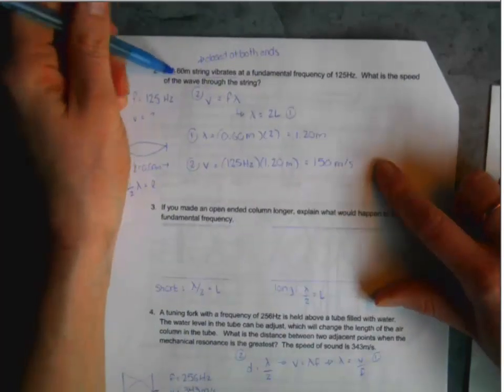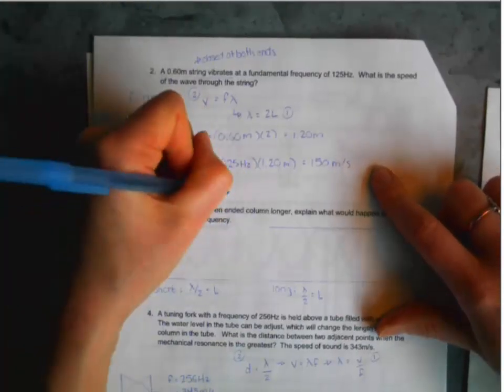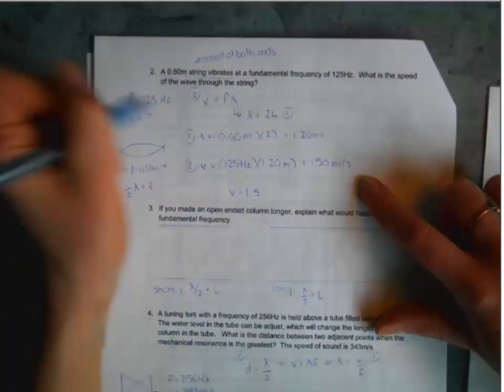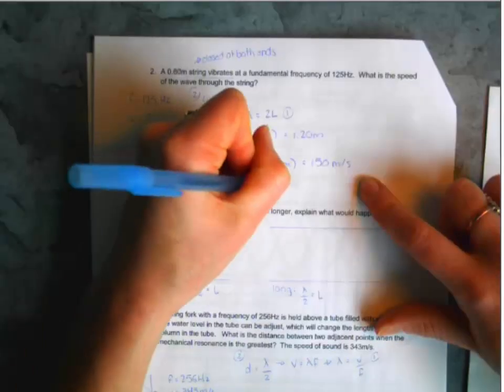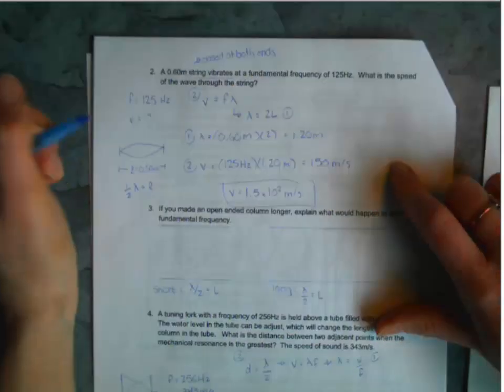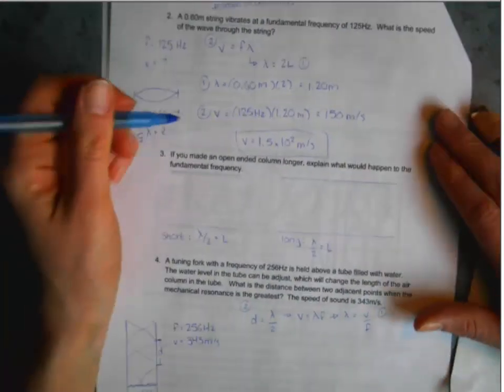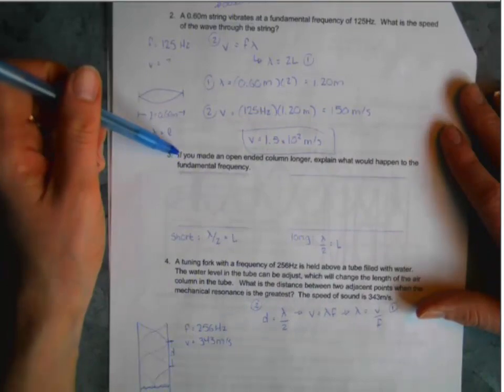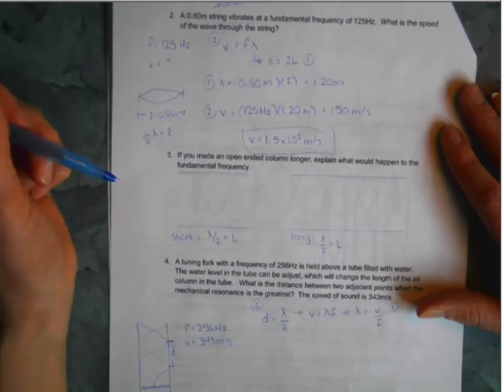Now we are limited to 2 sig digs, so in our final answer we're going to have to say V is equal to 1.5 times 10 to the power of 2 meters per second. And that's our final answer. Let's see. Next question. If you made an open-ended column longer, explain what would happen to the fundamental frequency.